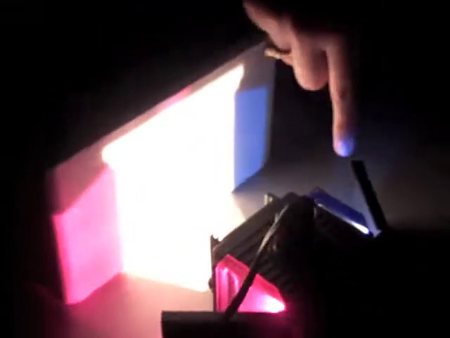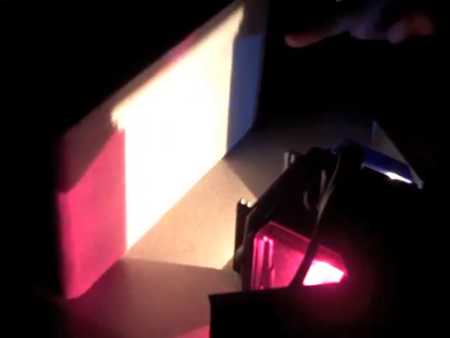Alright, next, light can be reflected. Light is coming out of the box and hitting the mirror and being reflected onto the styrofoam box. So both of these are being reflected.